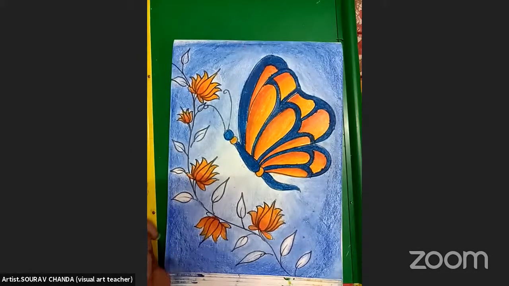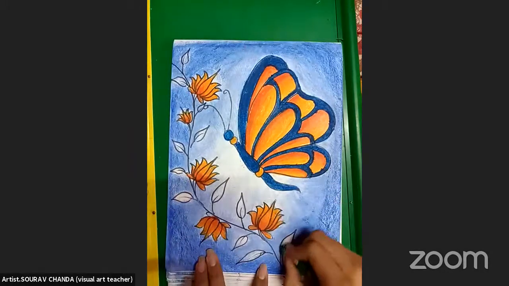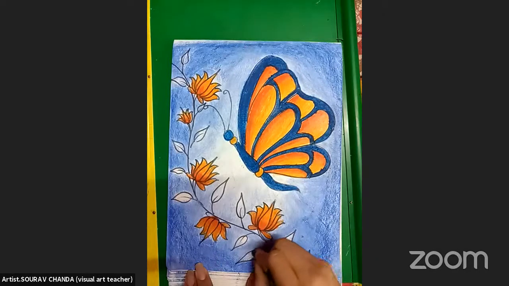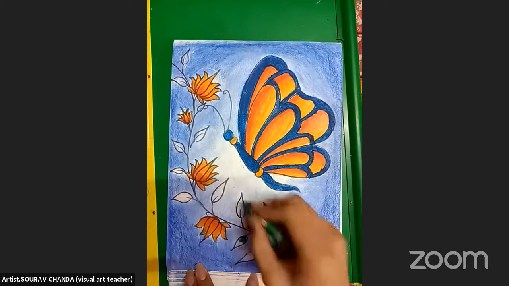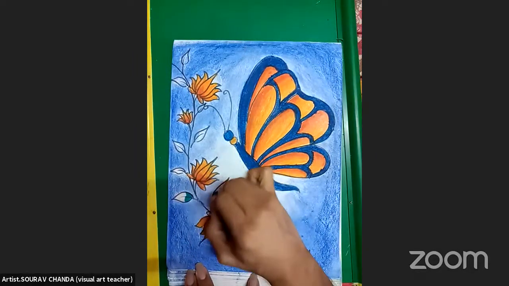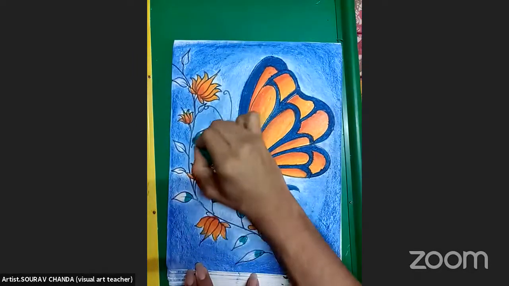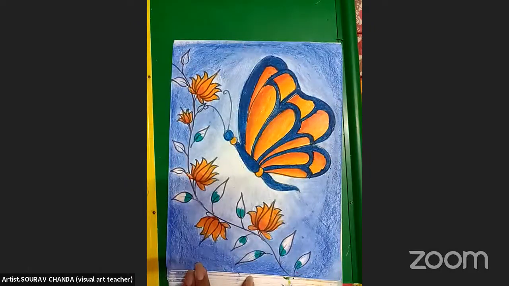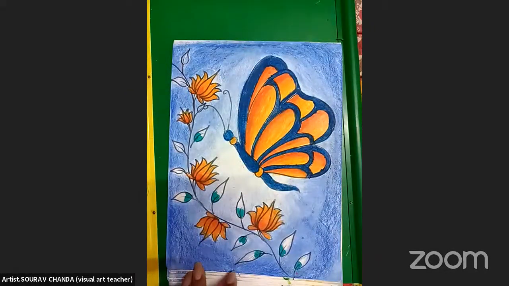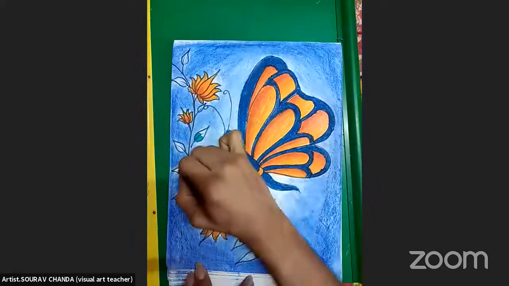Then leaves. Now leaves, I will first use Persian green. If you do not have Persian green, you can go for leaf green or light green. Sir, in the leaves, can you use dark green?